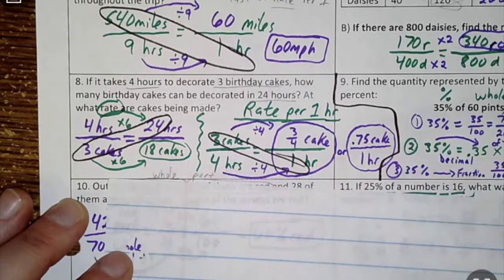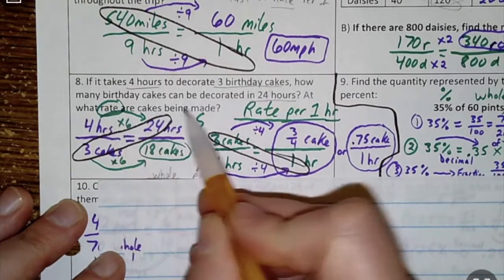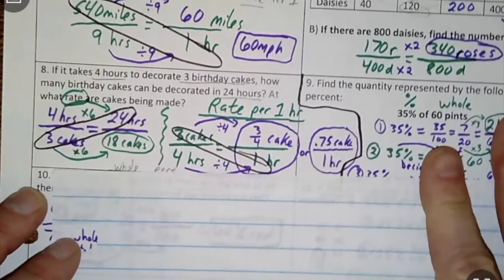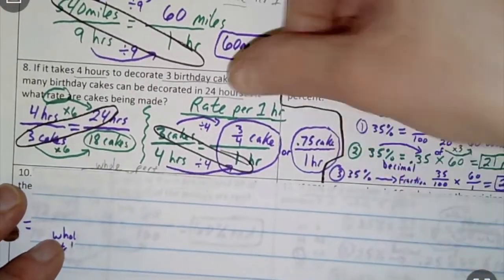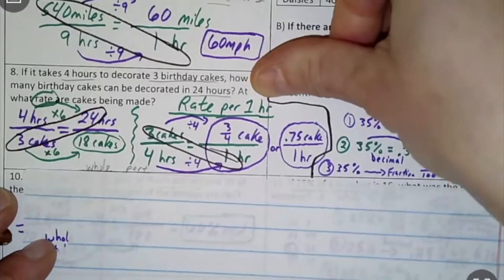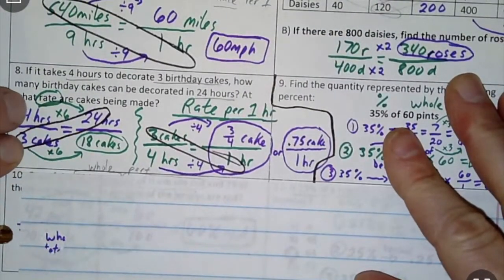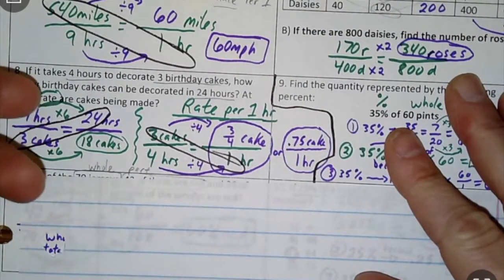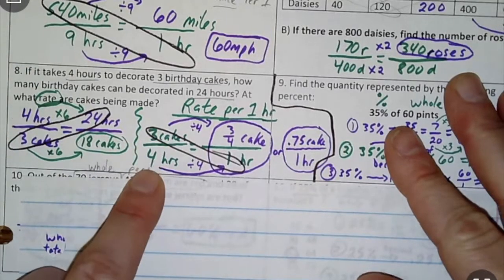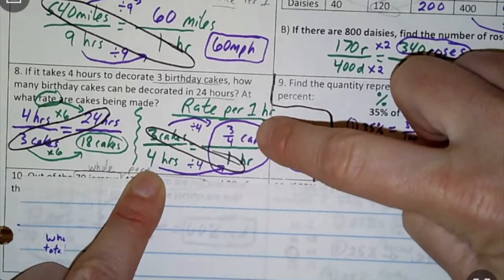Then there's another part. It says, at what rate are cakes being made? So the second part of this particular question is rate means per 1 hour. So you've got to flip your ratio, hours to cakes, to cakes to hours. So I flip it over. 3 cakes in 4 hours. You've got to figure out how many cakes in 1 hour.